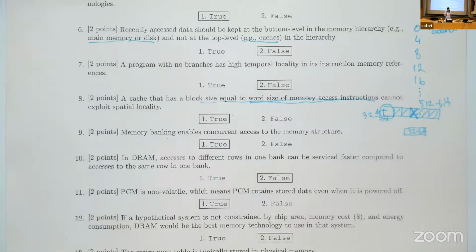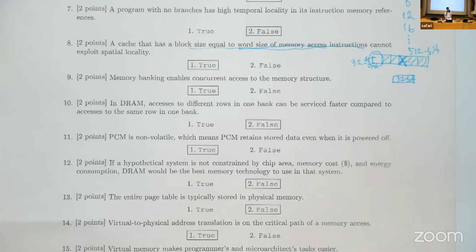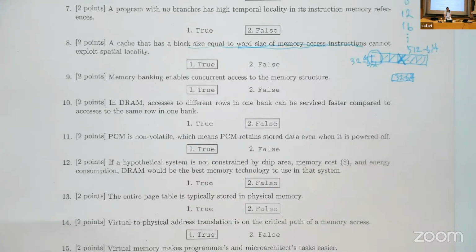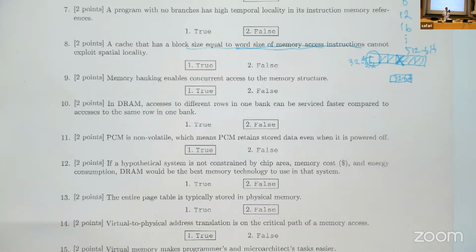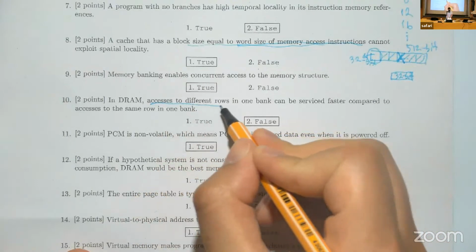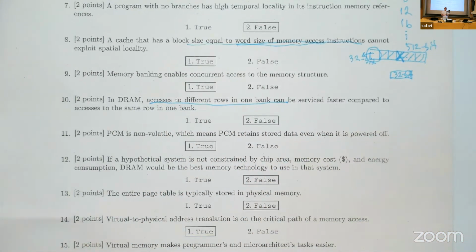Okay, 10 is in DRAM, accesses to different rows in one bank can be serviced faster compared to accesses to the same row in one bank. This is false. So the first clause, different rows in one bank, is describing a row conflict.